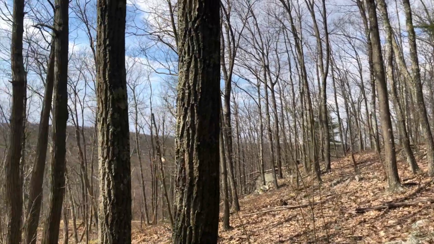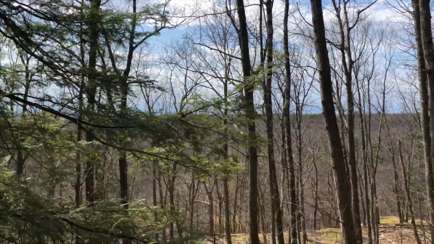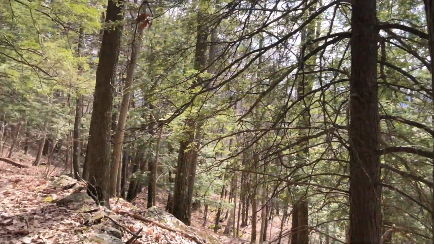Now this is my family's property, so it's not a public green space, but I'm going to talk to you guys a little bit about what we do with our green space. And one of those really big things is gardening.